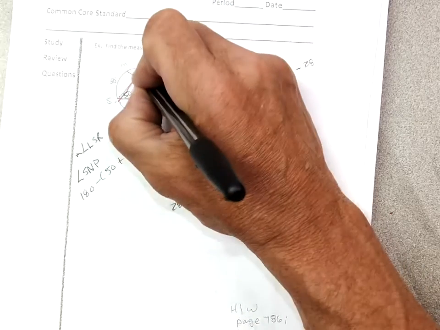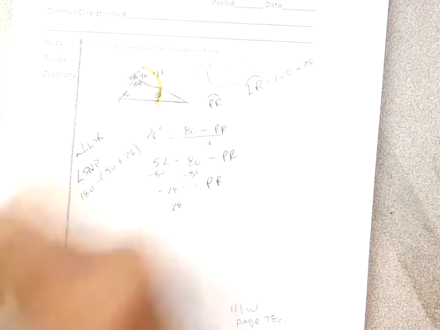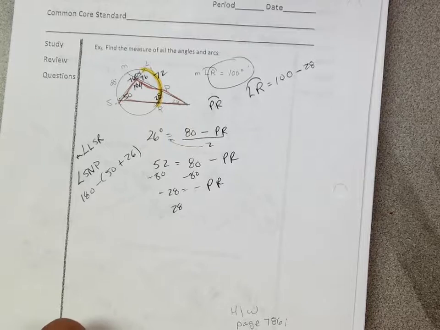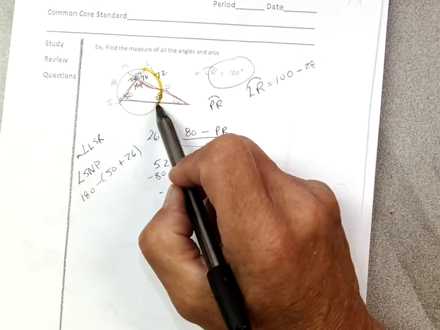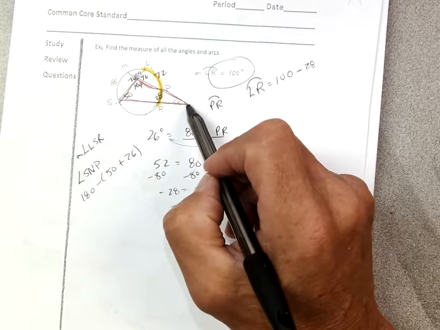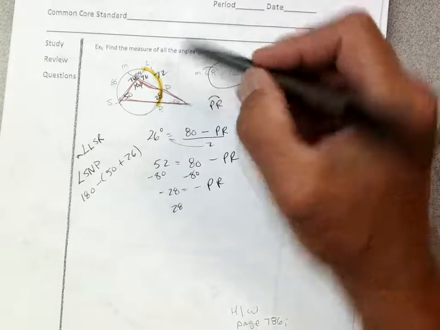Okay, that's 76, and that's 76. Okay. Now what? Oh, we still gotta find arcs ML and SR. I don't know if I can. Might not be able to find these.